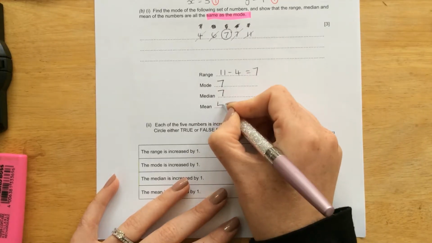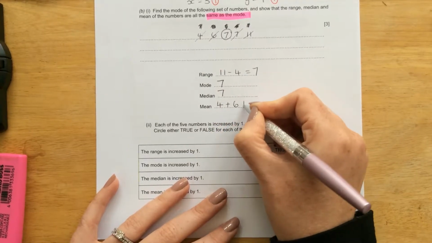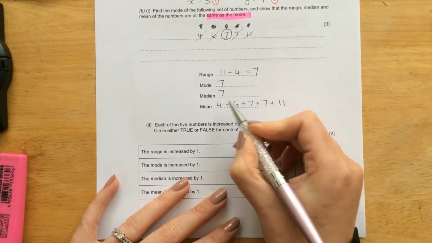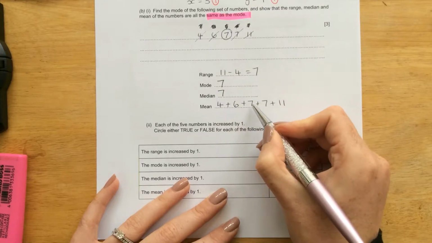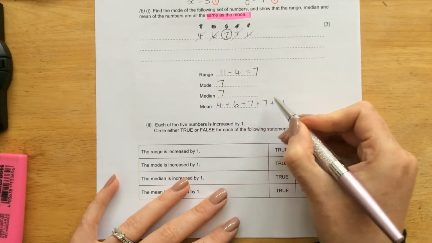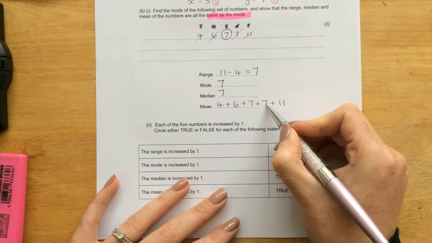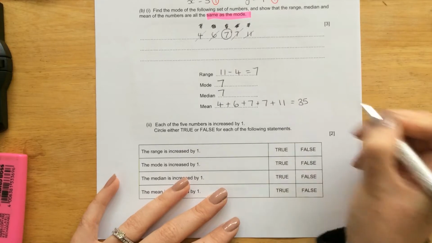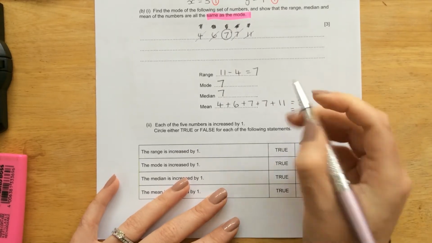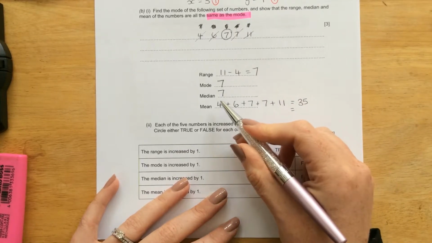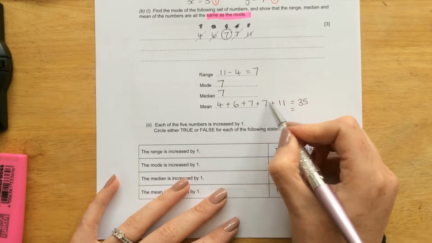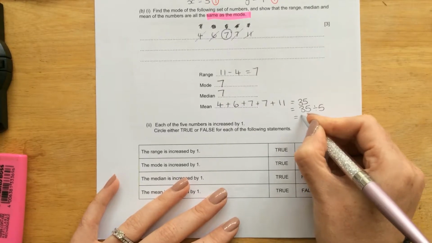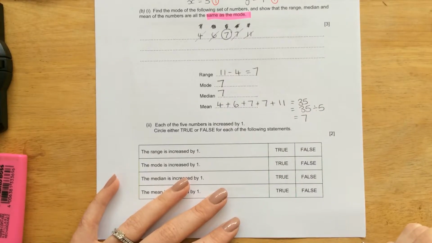And to do the mean, I have to add them all up. 4, add 6, add 7, add 7, add 11. So 4 add 6 is 10. Add 7 is 17. Add 7 is 24. Add 11 is 35. And then I have to divide by however many numbers there are. So 1, 2, 3, 4, 5. So 35 divided by 5. The mean is also 7.